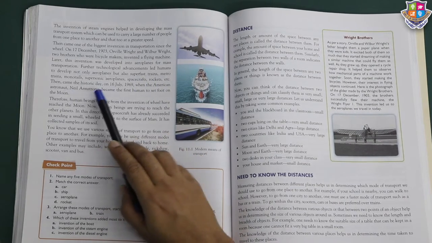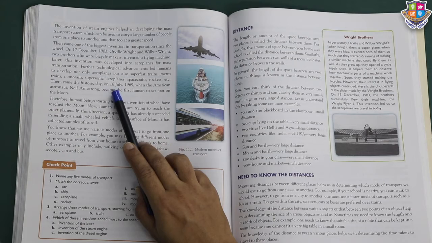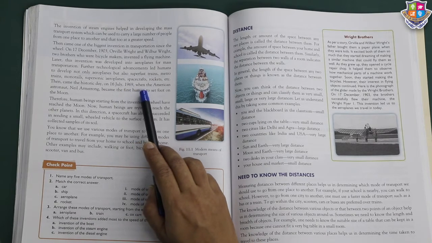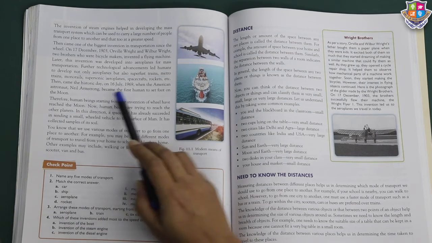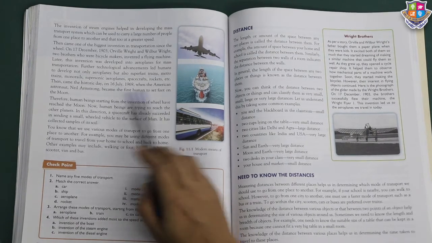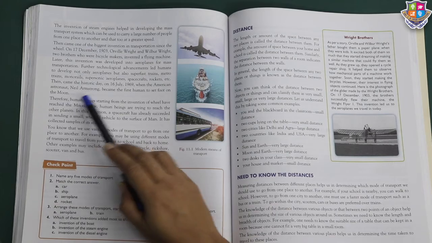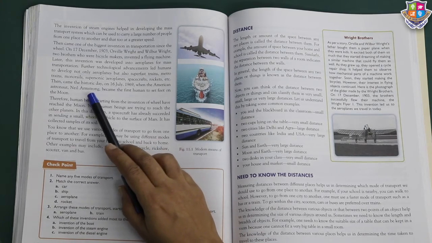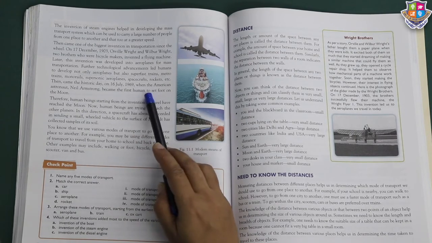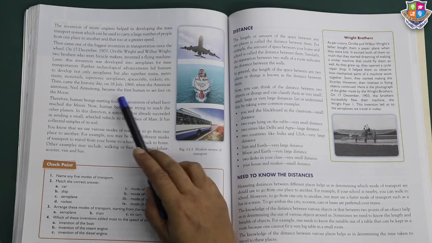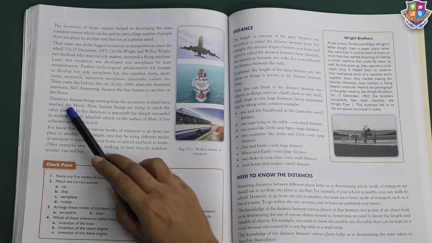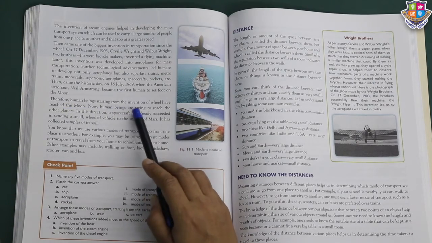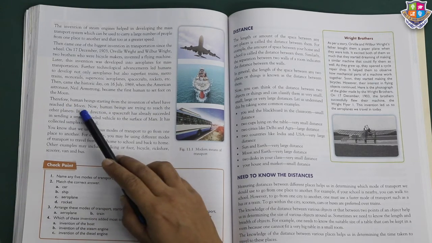Okay, then came the historic day. What was that? 16 July 1969, when the American astronaut Neil Armstrong became the first human to set foot on the moon. So you realize with the history how from a wooden wheel rocket was invented and the man took a flight to the moon. Therefore, human beings starting from the invention of wheel have reached the moon.